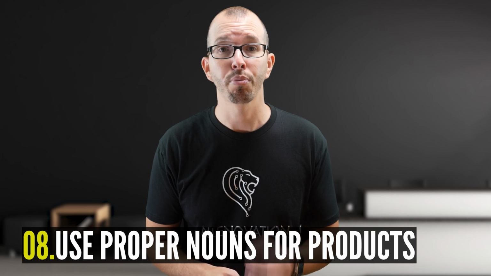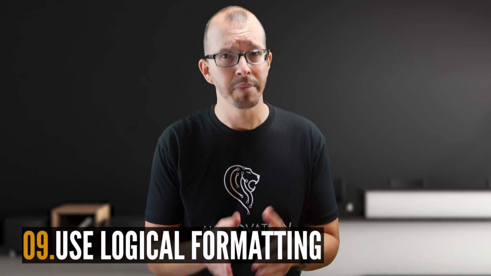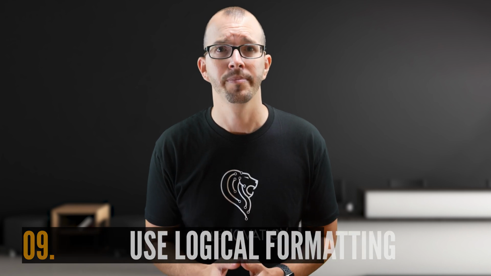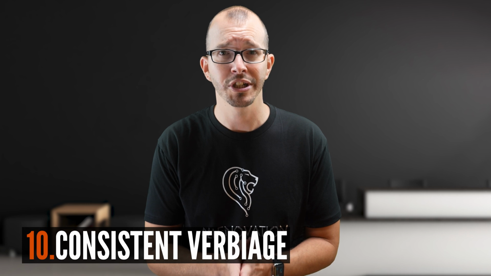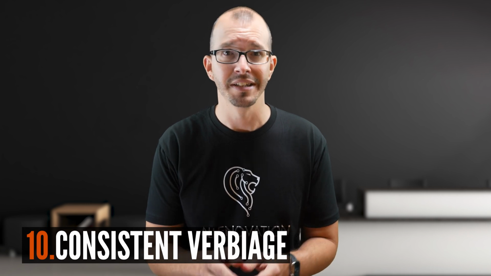Product names should be proper nouns. Use logical formatting, a beginning, a middle, and an end. And then consistent verbiage for keyboard and mouse actions, such as using click this, not hit or press. So that covers the process piece of the knowledge management framework.